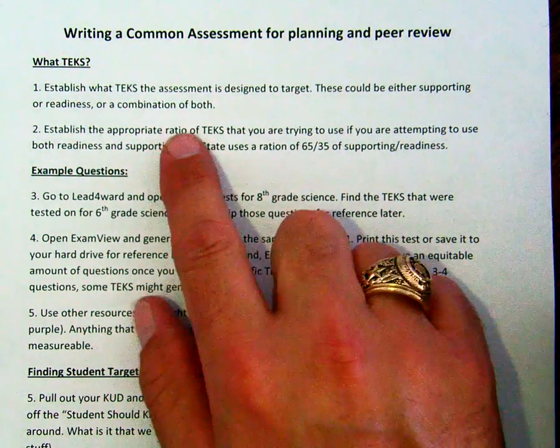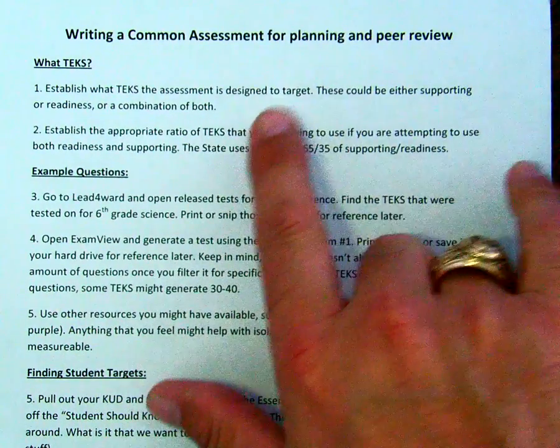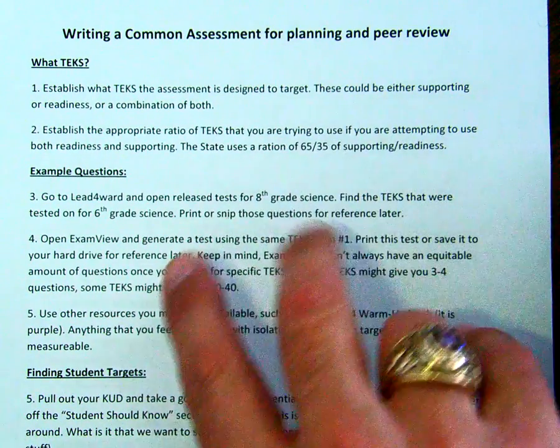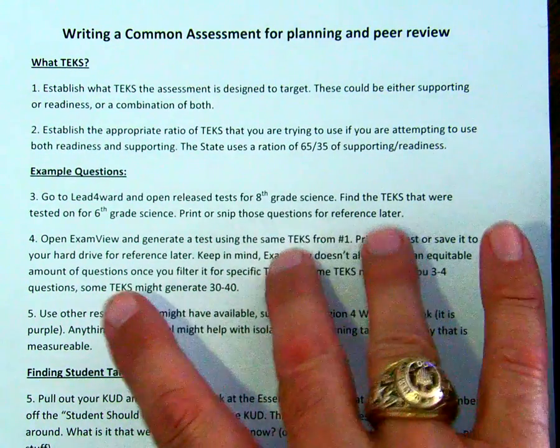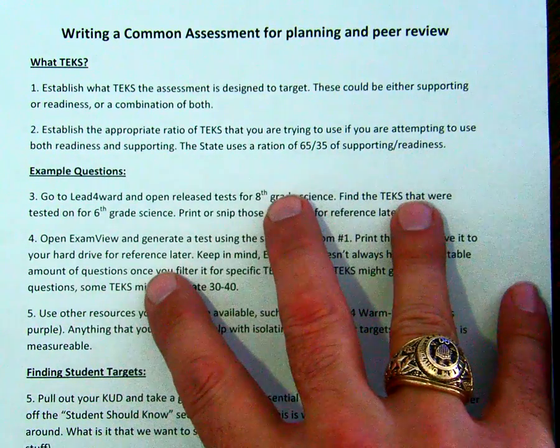All right, so part of what we're going to talk about has to do with writing a common assessment for planning and peer review. This is going to be a key piece in making sure that the tests that you write, that you're going to input into CMS, are quality tests, all right? And you'll see what I mean by that as we go along.